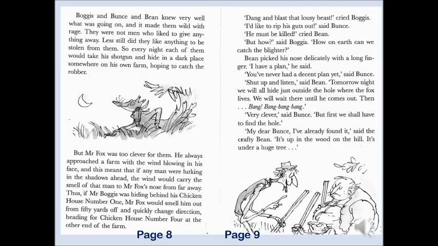"Dang and blast that lousy beast," cried Boggis. "I'd like to rip his guts out," said Bunce. "He must be killed," cried Bean. "But how?" said Boggis. "How on earth can we catch the blighter?" Bean picked his nose delicately with a long finger. "I have a plan," he said. "You've never had a decent plan yet," said Bunce. "Shut up and listen," said Bean.